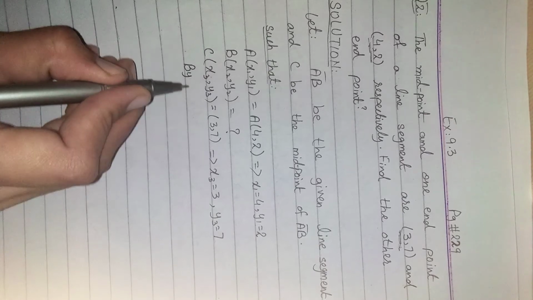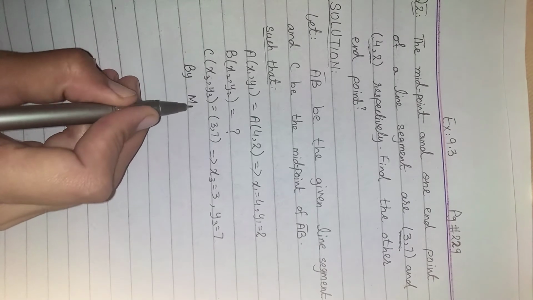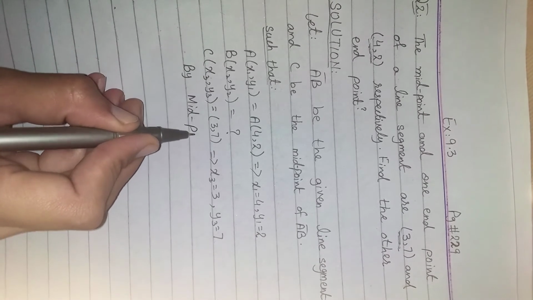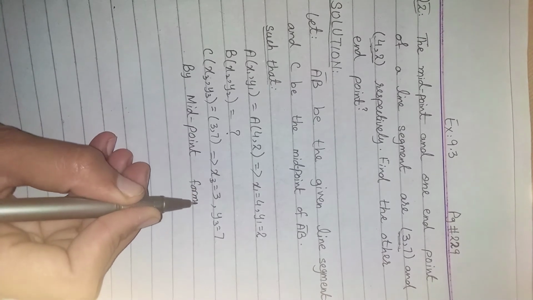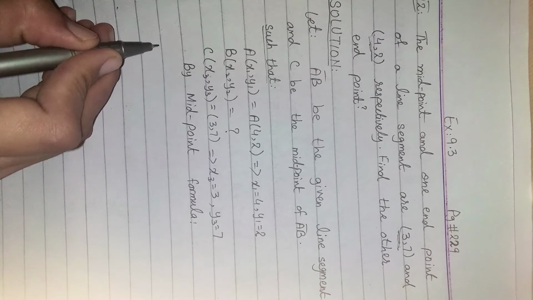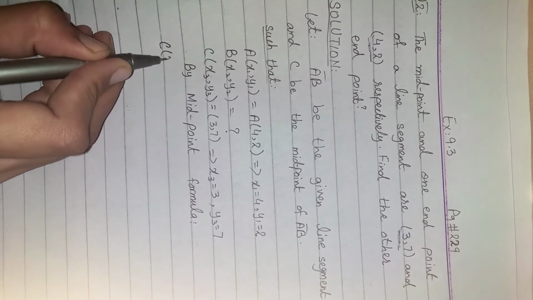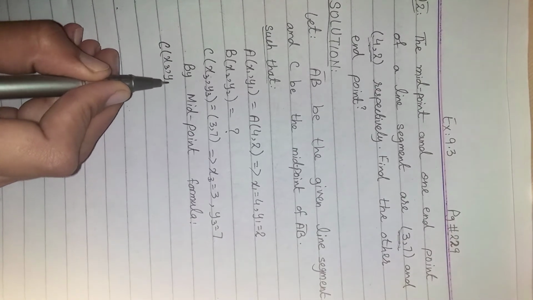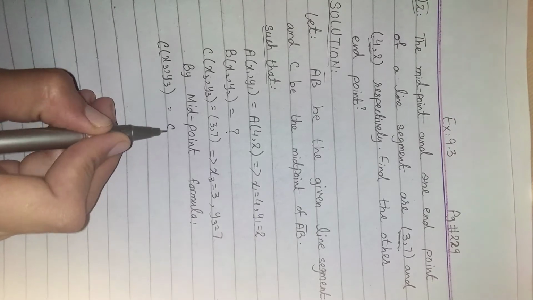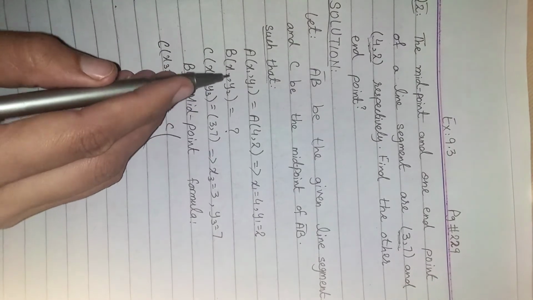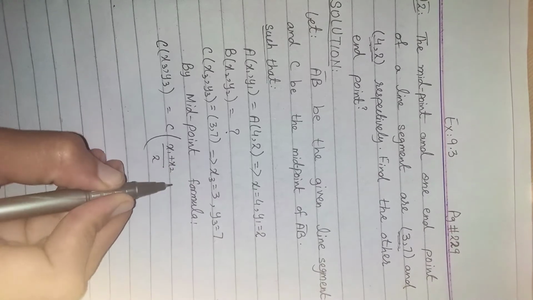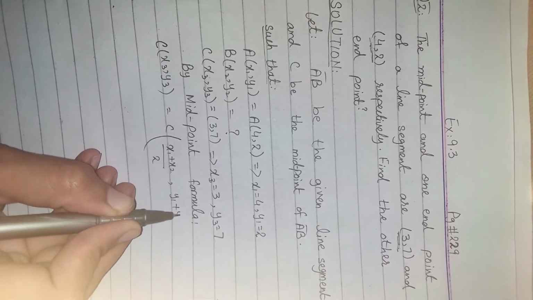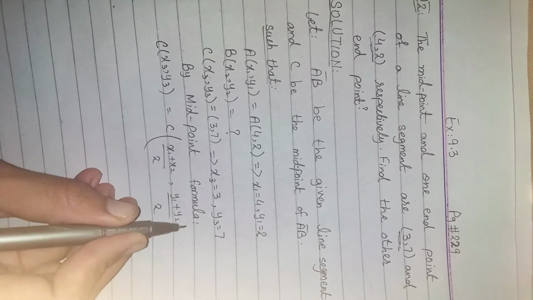So as we know, by the midpoint formula, the midpoint C, whose coordinates are (x3, y3), must be equal to ((x1 + x2) divided by 2, (y1 + y2) divided by 2).